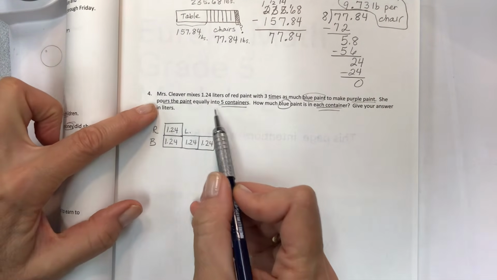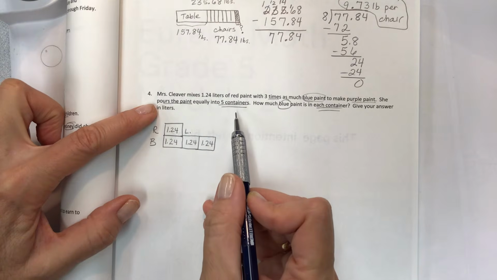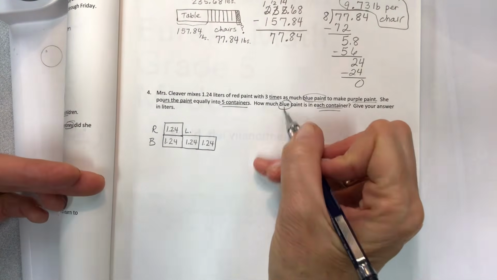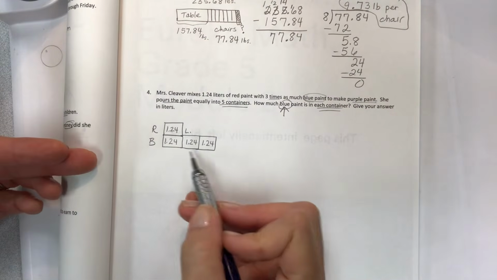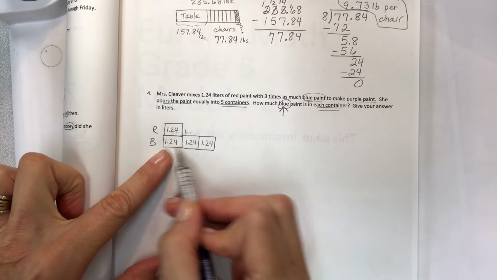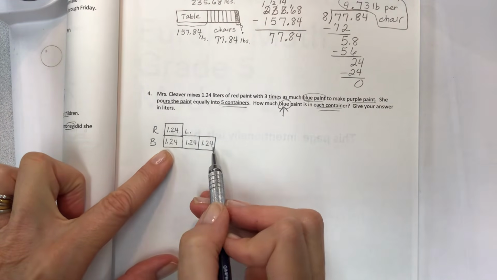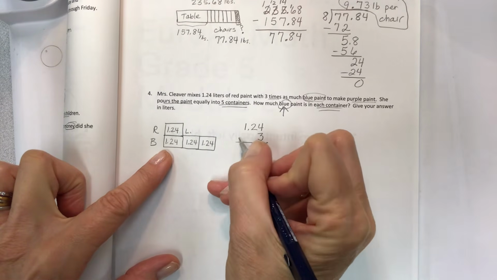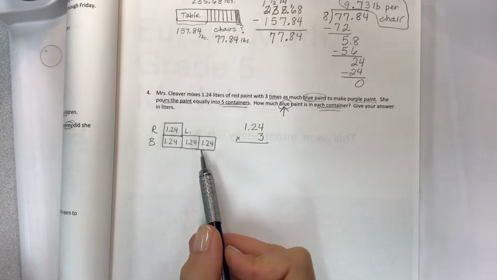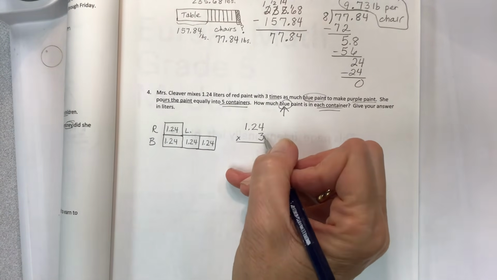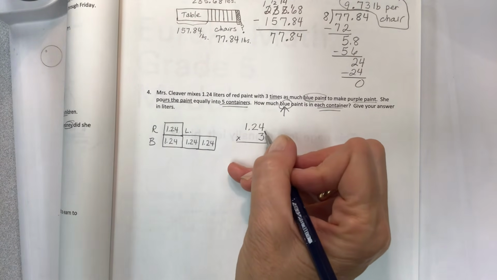Okay, so she pours the paint equally into 5 containers, but that's kind of misleading because they only want to know about the blue paint that's in each container. So I really just need to know this amount. So what is that amount? Well, 1.24 3 times. Now some students will add those 3 together, and that's totally fine. Okay, that's up to you, but I'm going to multiply because I like the standard algorithm.